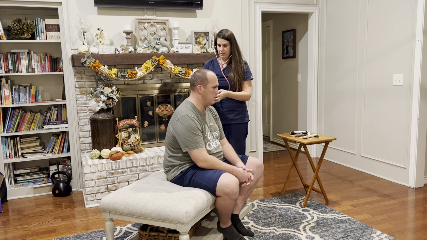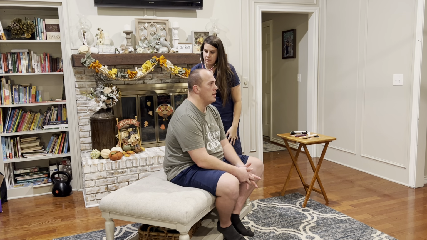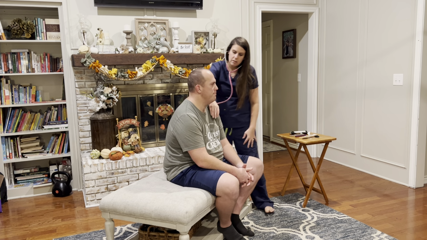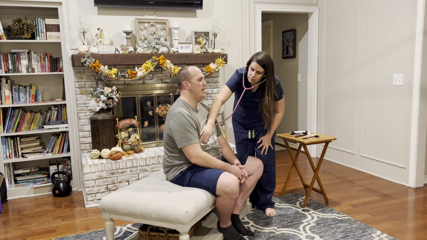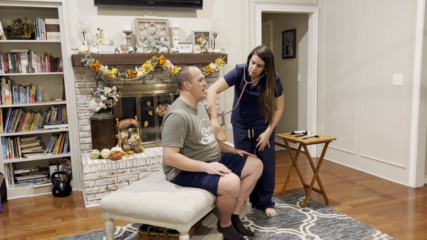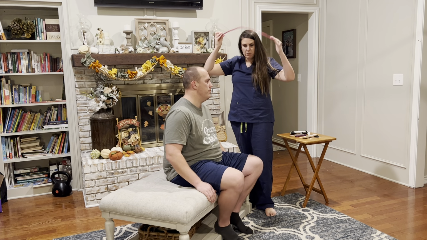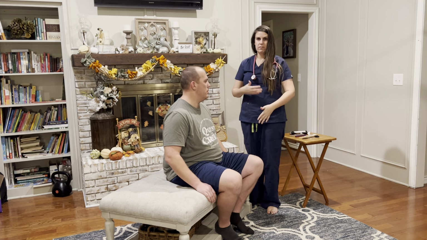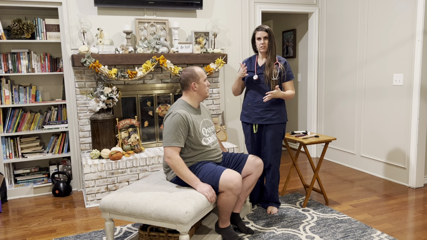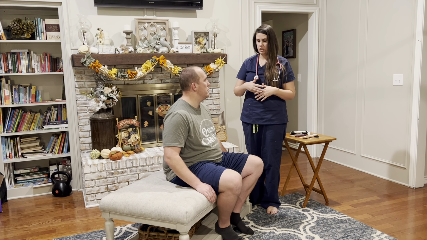All right. 99. Good. 99. 99. Good. So we're listening for that air movement. We can hear areas of consolidation if the sound is not coming through like it should.